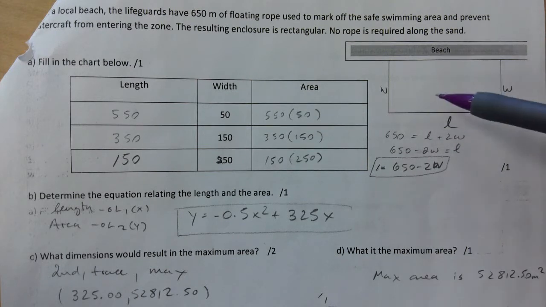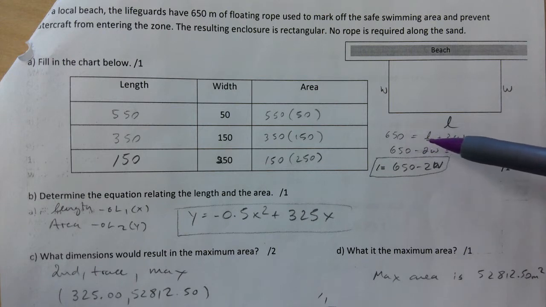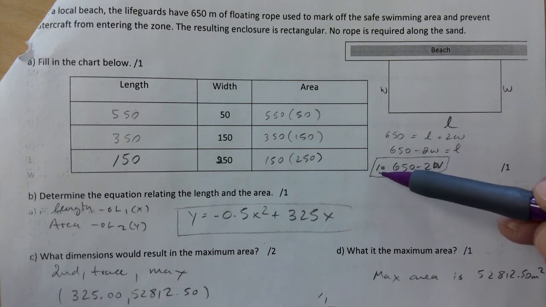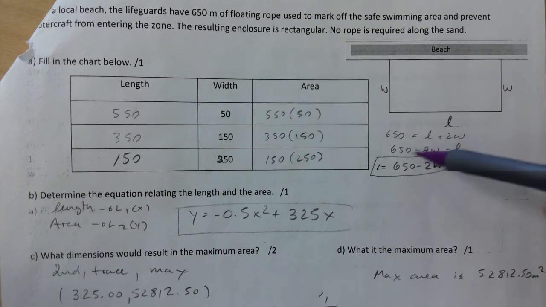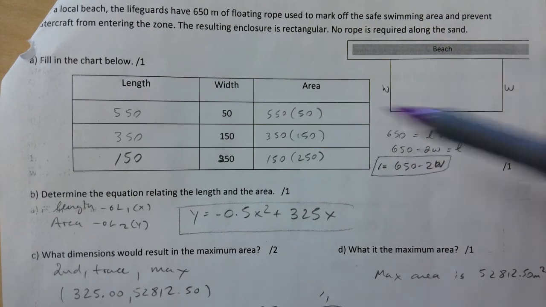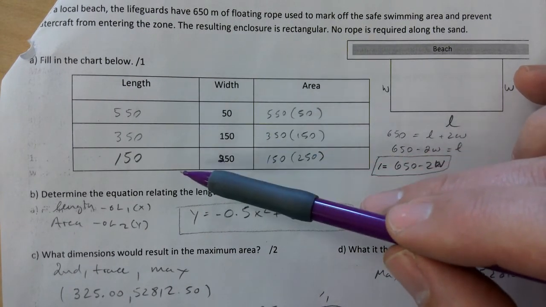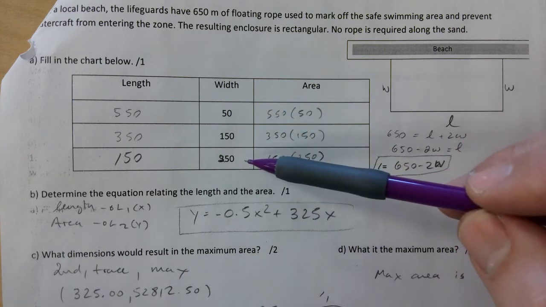So in this case, the perimeter or the amount of fencing you have available needs to be spread out over 1 length and 2 widths. And I kind of indicated isolate for length, so you have to bring the 2W over. So I needed to see this expression somewhere. You use this every time to figure out the different lengths given these widths that I've given you.